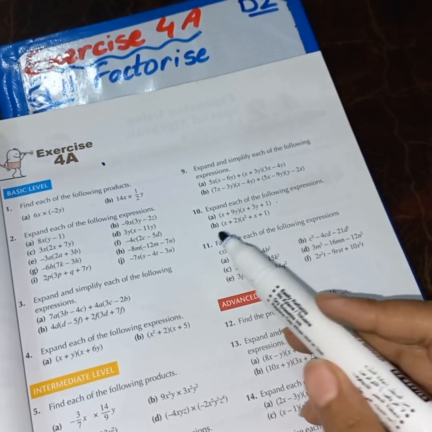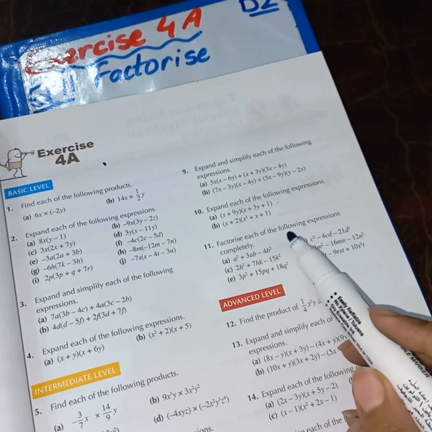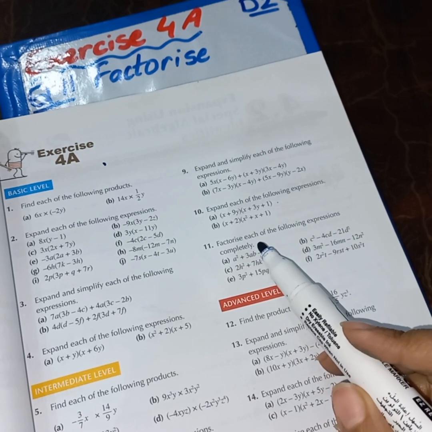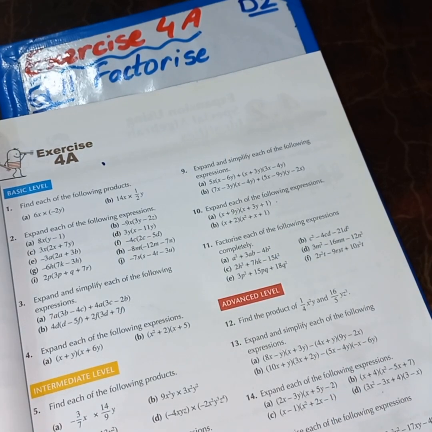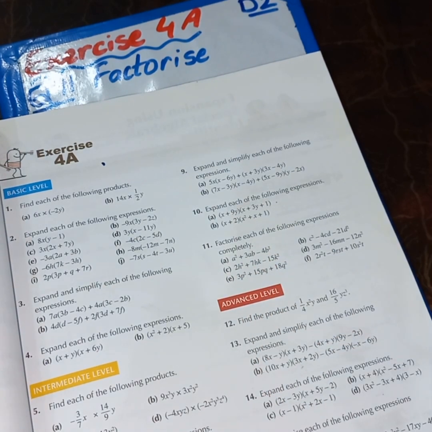Today we will do question number 11 of exercise 4a, which says factorize each of the following expressions completely. In my previous videos, I have already explained many times that when we are talking about factorization of a quadratic expression, we need to do mid-term breaking, and I have solved the method in great detail. You can check my previous videos as well. In this video I will explain as well.